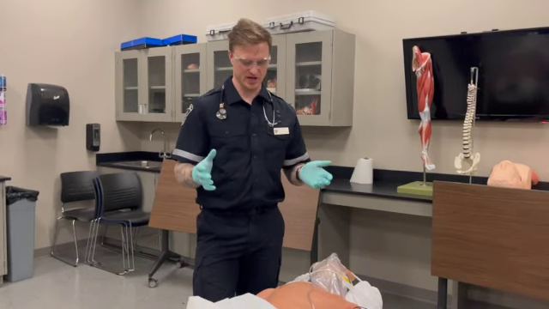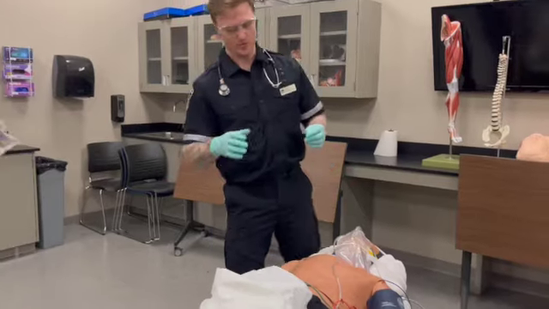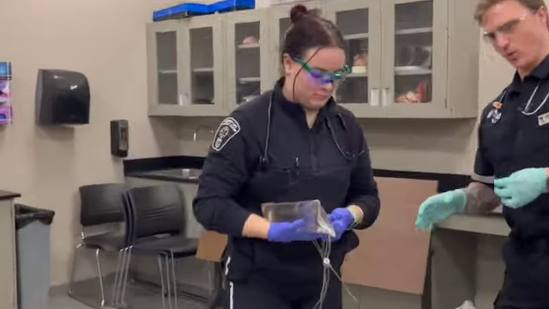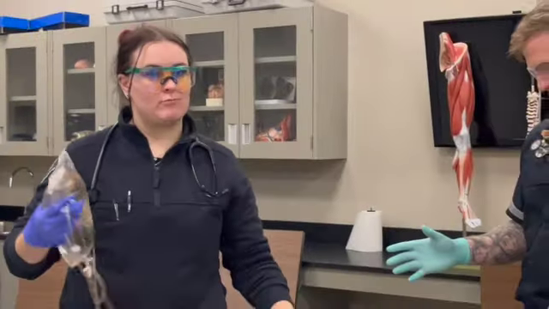So for treatment, first thing I want to do is I want to stop the burning process. So I'm going to delegate one of my partners to apply room temperature normal saline to the patient's burns for 1 to 2 minutes. Once we've stopped the burning process, I want to apply sterile dressing to as much of the burns as possible to potentially reduce contamination.